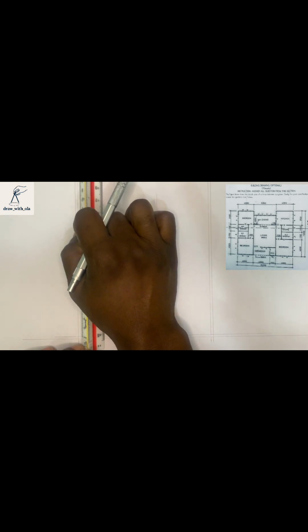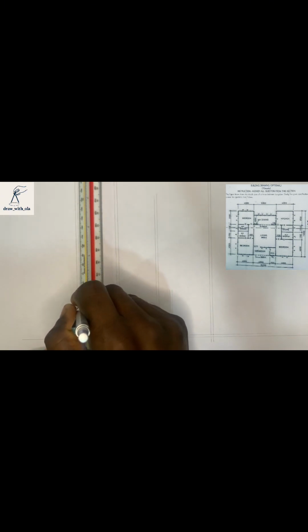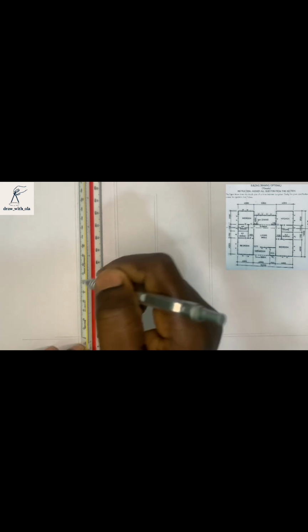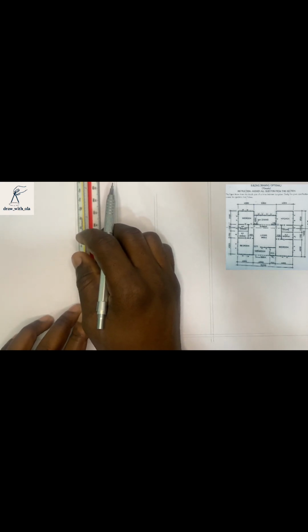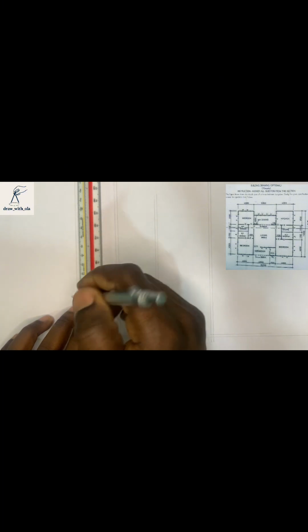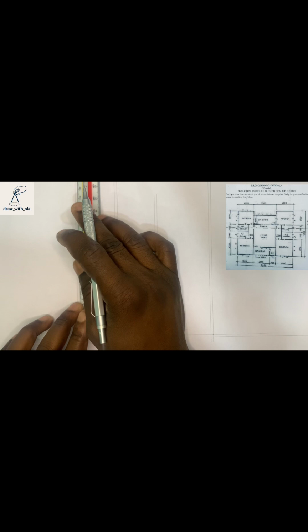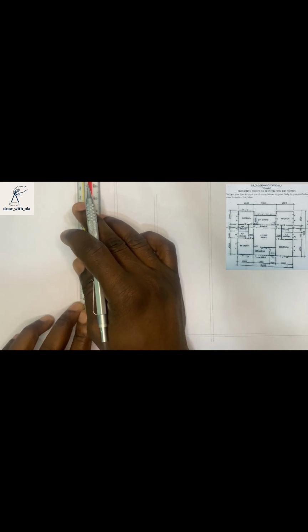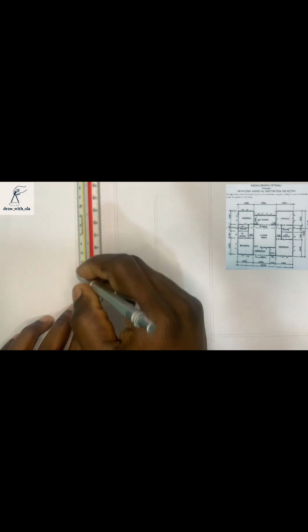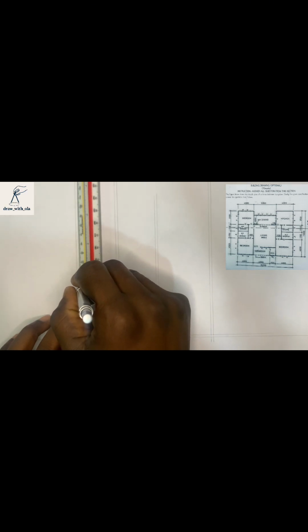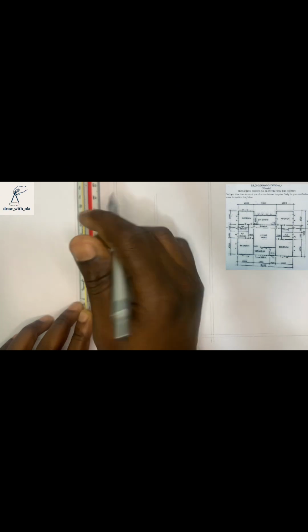All right, so go ahead, measure 4,000 right here. Add the wall thickness, which is 225. Measure 1,750, so this 1,750 will be in between.